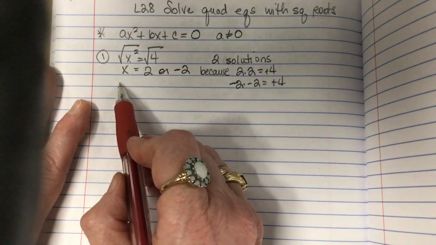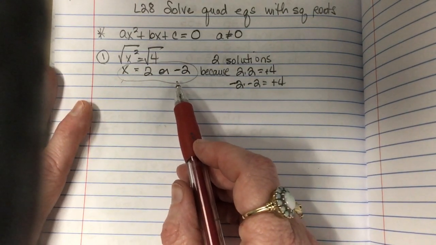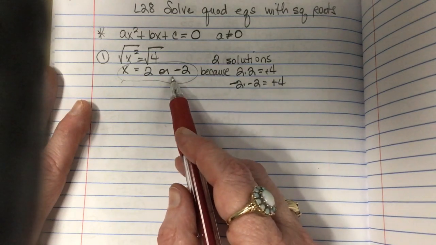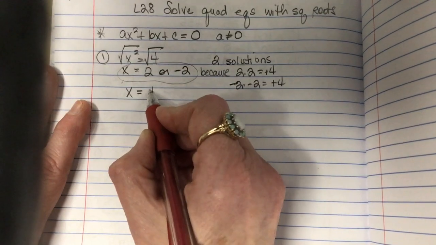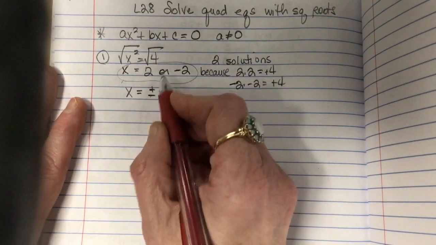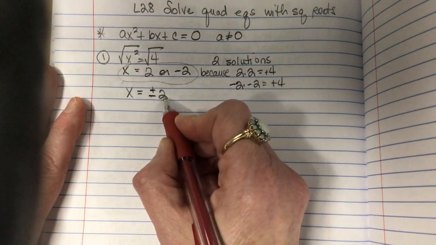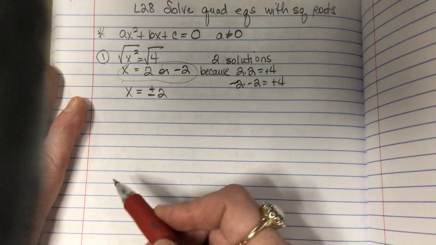So when you're taking the square root, now you can write it like that. Sometimes you will see it. I don't think they do it that way on the ACT, but sometimes you see it where they might write x equals, and they'll put the plus, they'll put the minus, and they'll say a 2. Those mean the same thing. Positive or negative 2 in one complete little sentence there. Those mean the same thing.